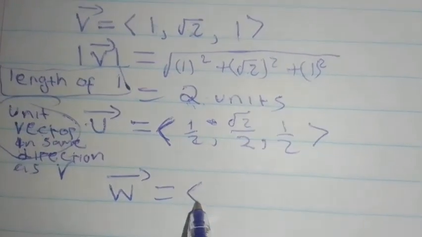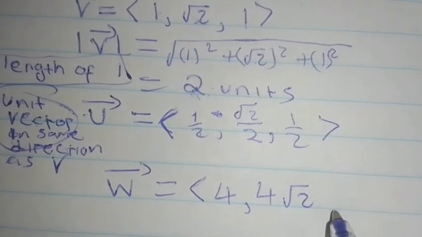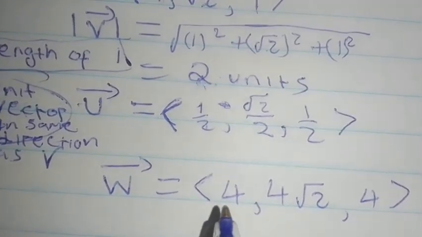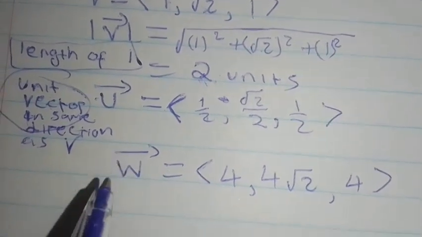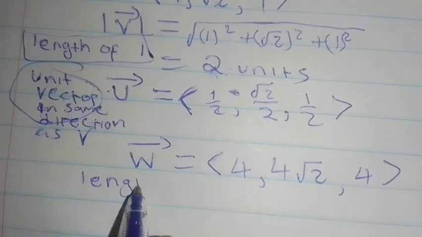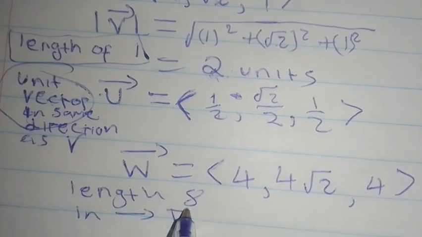So now, half multiplied by 8, that's going to be 4. And root 2 over 2 multiplied by 8, that's going to be 4 root 2. And then you'll have 4 there. So if you find the length of this, you're going to have 8. So that's a vector with length 8, in the same direction as v.